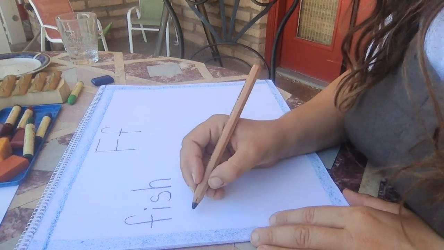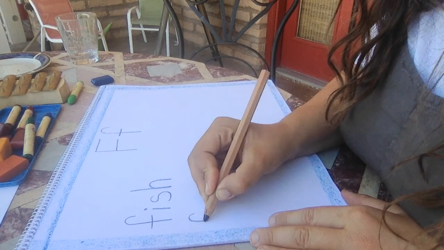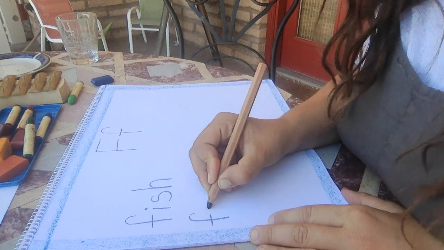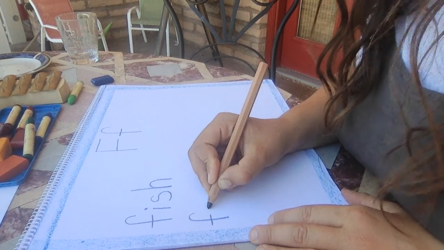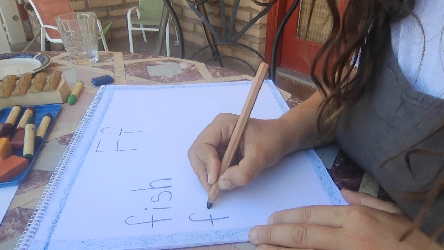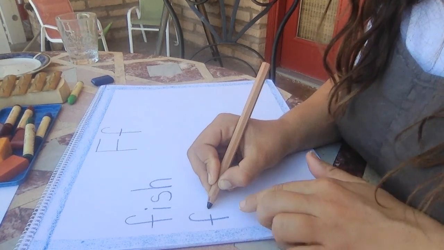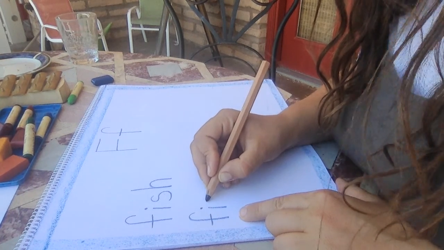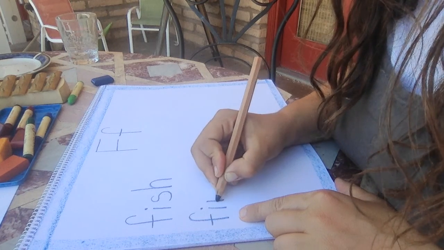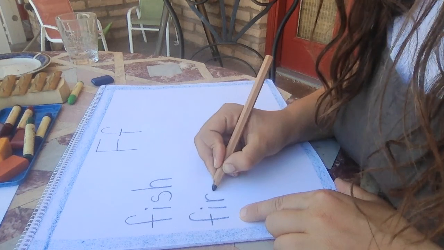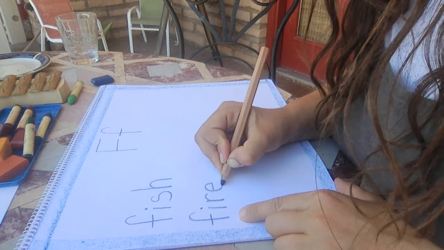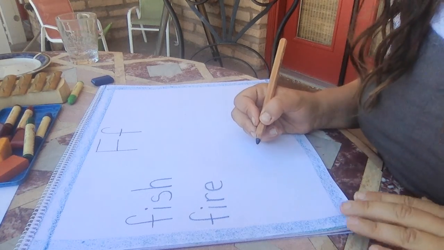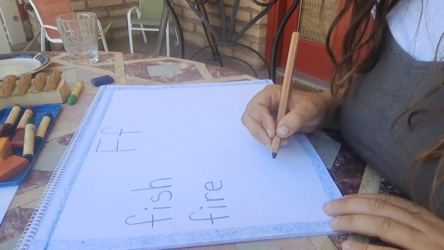Well, making a fire to roast marshmallows over is a very nice thing. We have our F and our I, our little I. Fire. And there's that helpful E. It helps the I say its name. Fire. Fish. Fire.